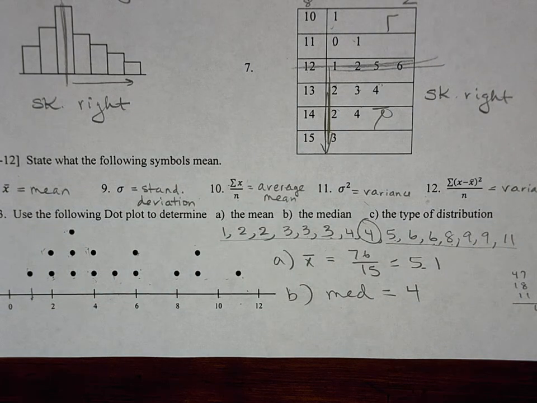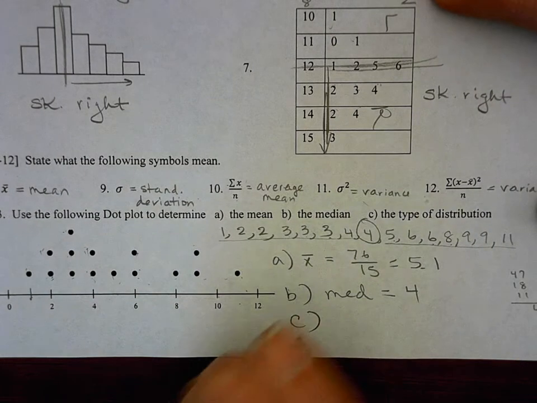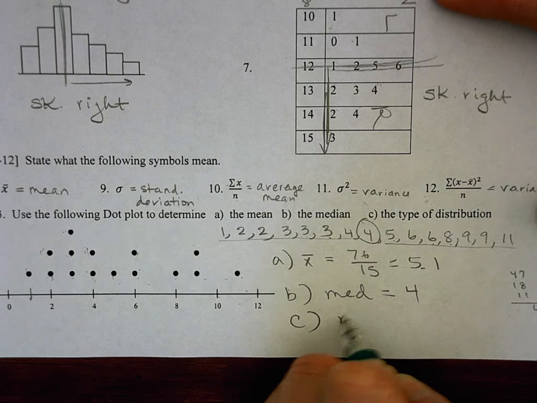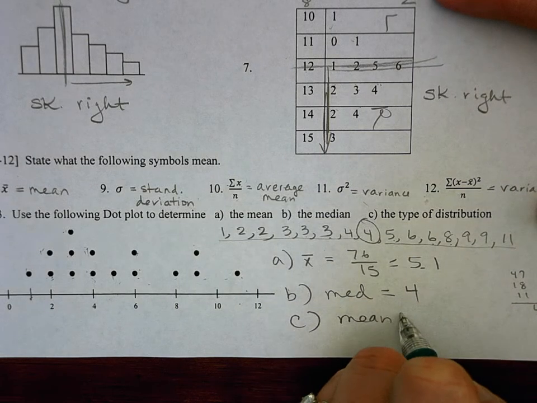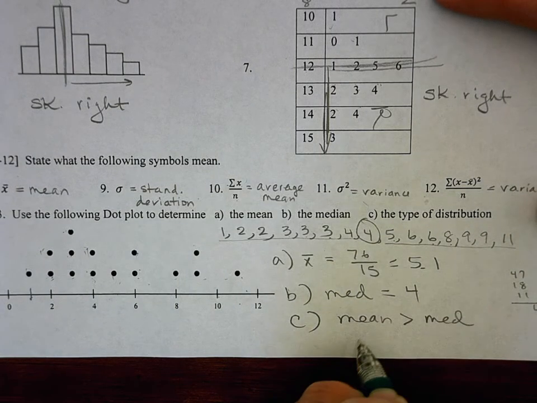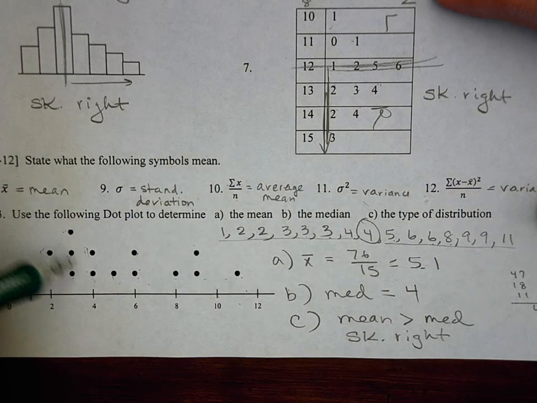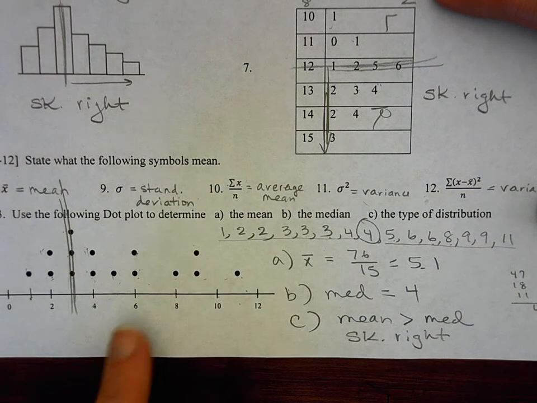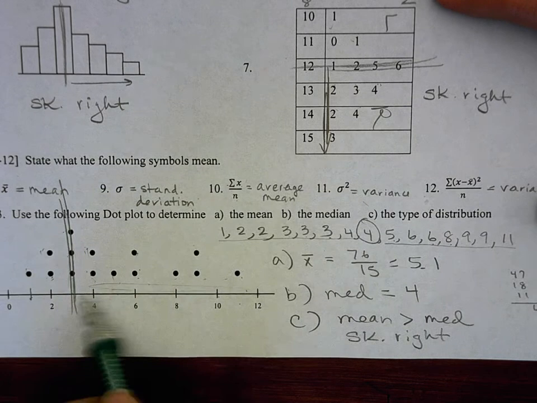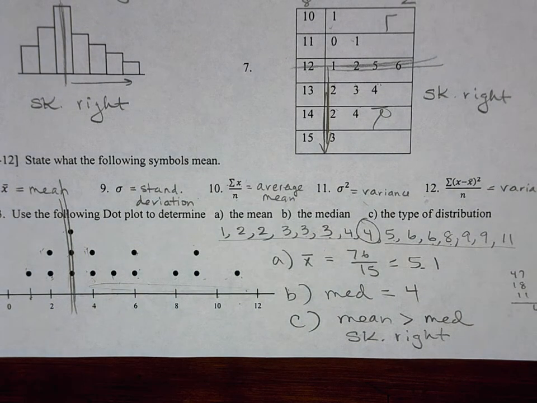For the type of distribution, I know that the mean, which is 5.1, is greater than the median, so that would be skewed right. I can also look here, there's my highest, and I have more values over here, so skewed right. And that's just page 1 of the review worksheet.